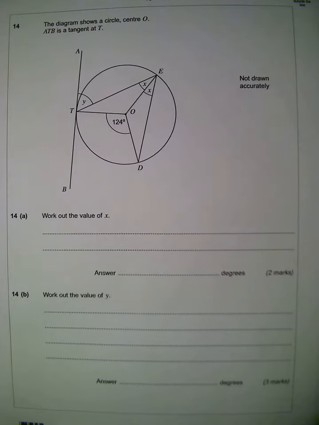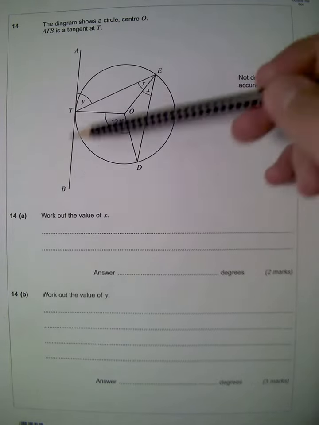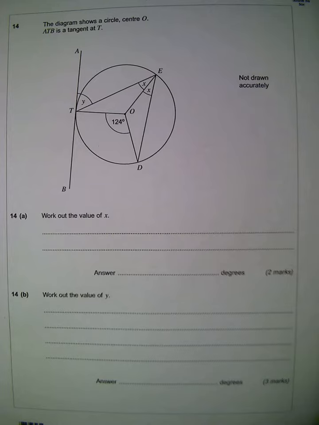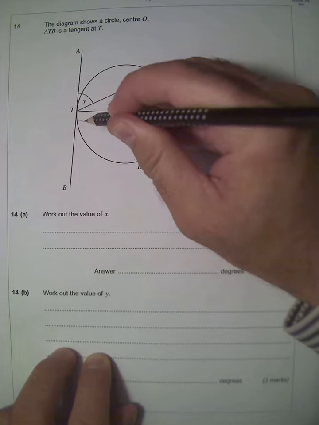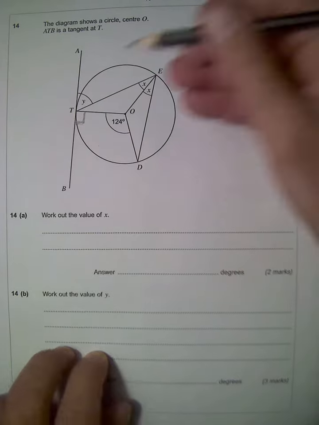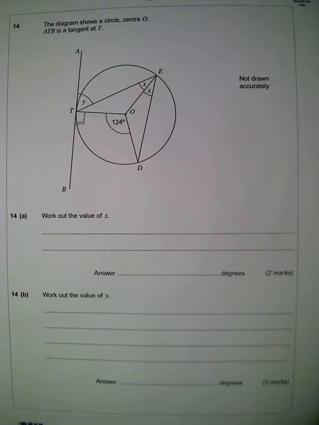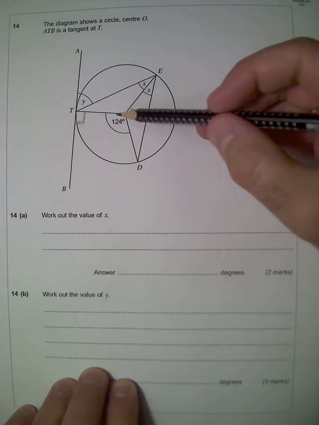Okay, our next circle theorem question is from November 2012. It says the diagram shows a circle, centre O, ATB is a tangent at T. As soon as you see a tangent to a circle, you're thinking of a couple of things. You're thinking that a tangent meets a radius at 90 degrees. And you're thinking the alternate segment theorem might be in there somewhere. But let's have a look at it. It says work out the value of x.